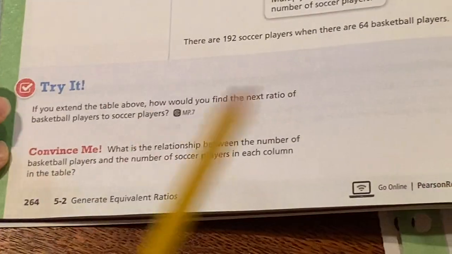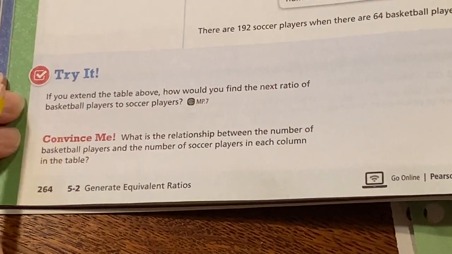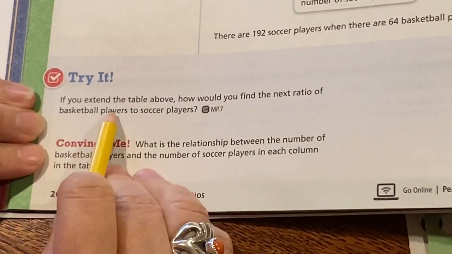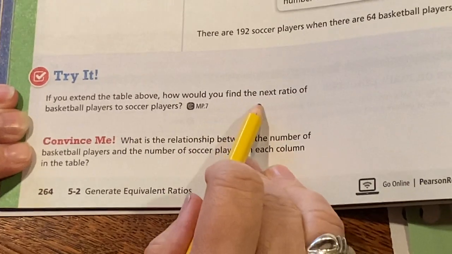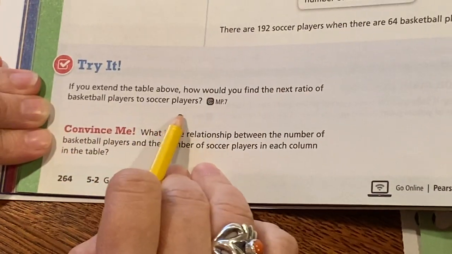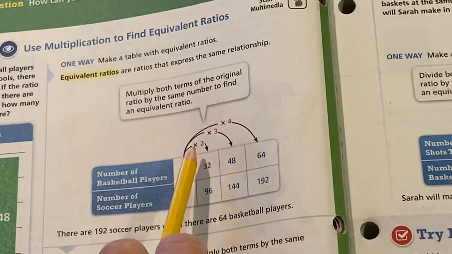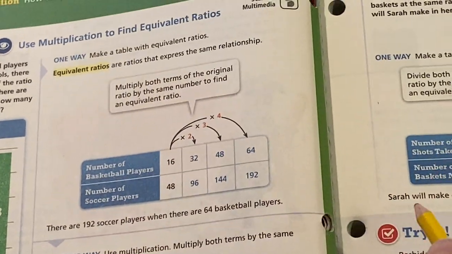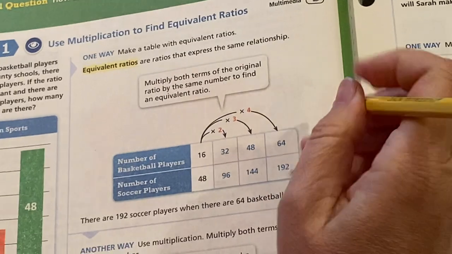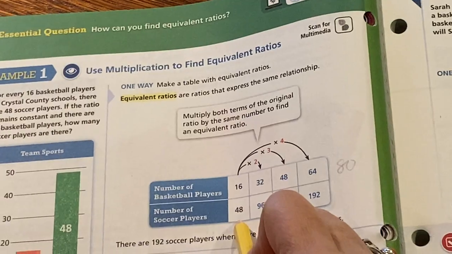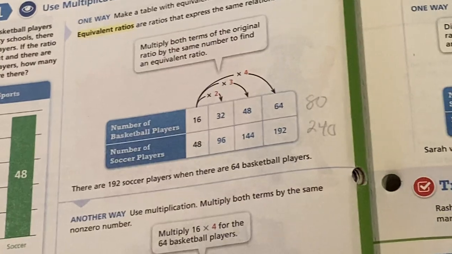Okay. Try it. If you extend the table above, how would you find the next ratio of basketball players to soccer players? Okay, so we left off with 64 and 192. And we were going by 2, by 3, by 4, so let's go by 5. 5 times 16 is 80. And 5 times 48 is 240. So that would be the rest.